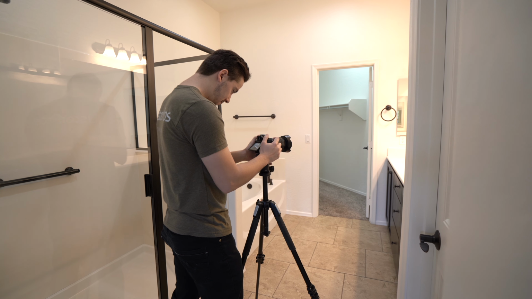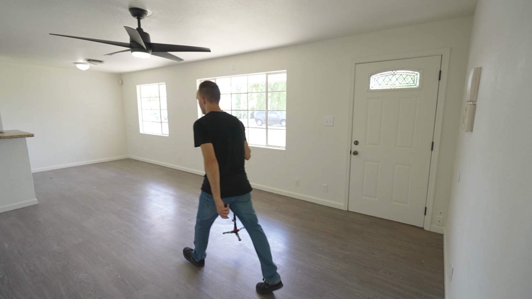Because the more shoots you're able to do in a given day, the more revenue and the more money you're ultimately going to make. So sticking to the 1 minute rule, I think that's probably my average, actually probably a lot less than that, moving from one shot to the next and being able to move efficiently through a property.